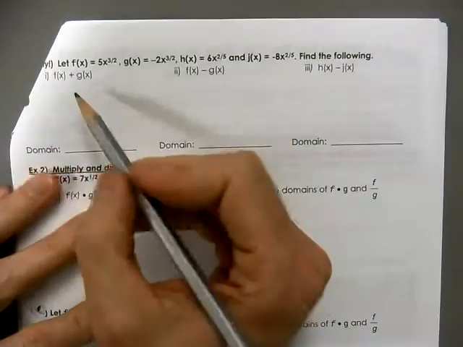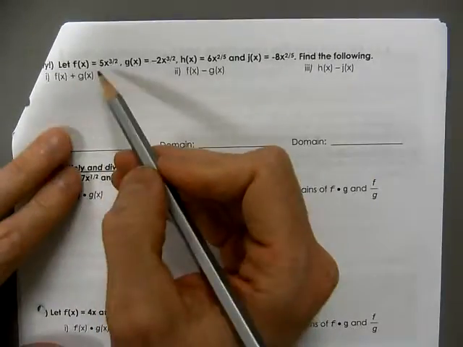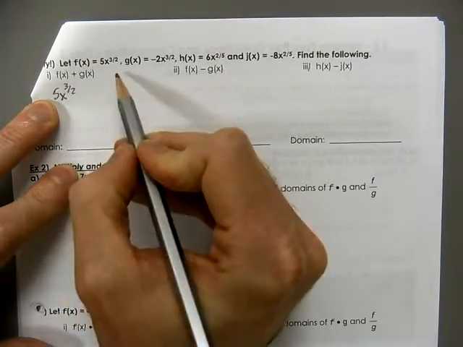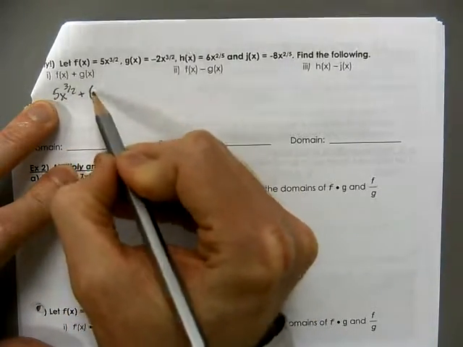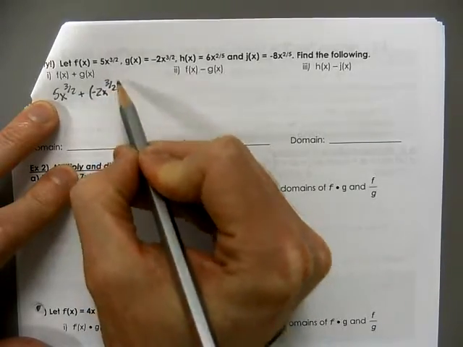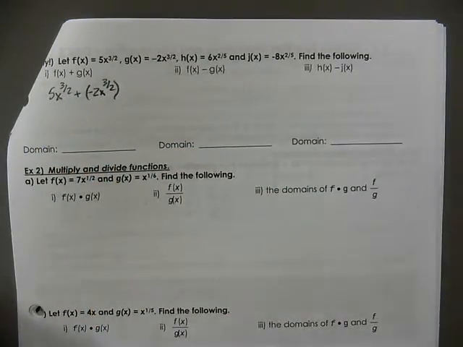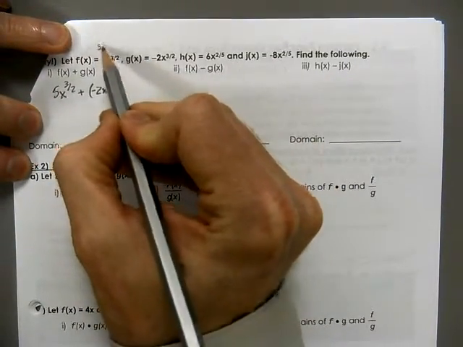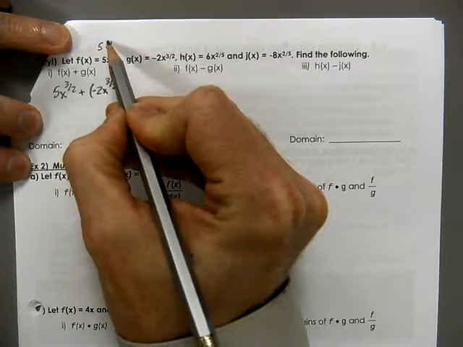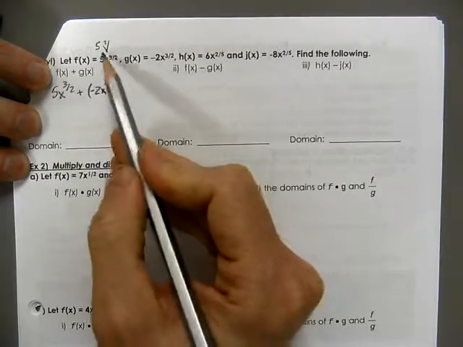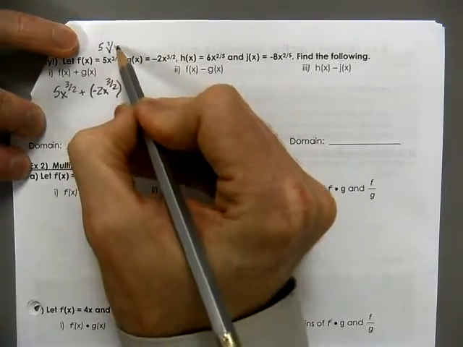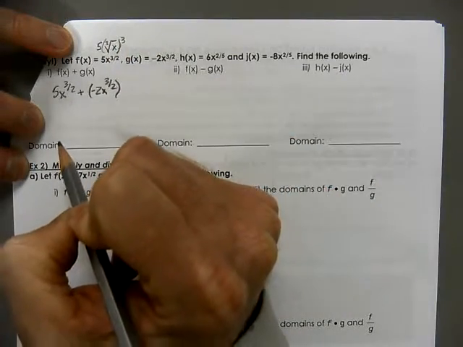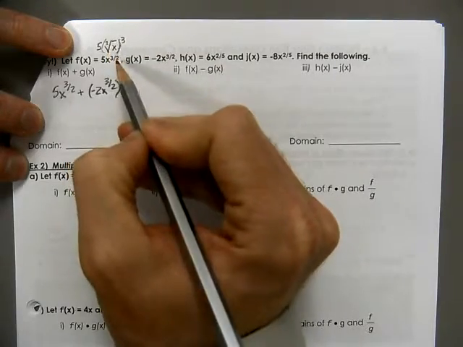On our final page, we're looking at our f function and the g function. Well, the f function is 5x to the 3 halves. The g function is negative 2x to the 3 halves. Well, let's look up and see what these parent functions are. It's to the half. So here, for this problem, the half gives you an index of 2. Typically, we don't even write the 2. That's a square root of x to the third power. That's where the 3 would go, and that's where the 2 would go.